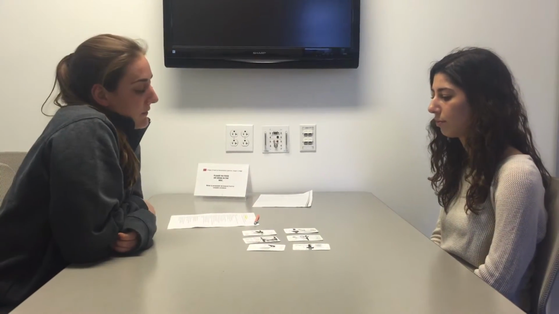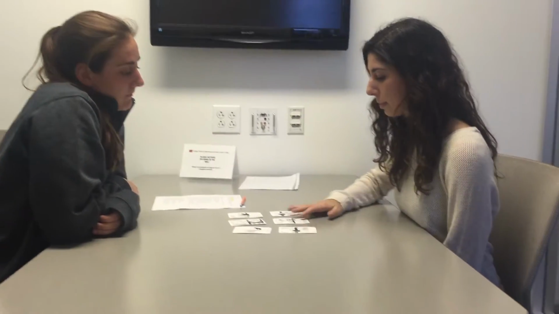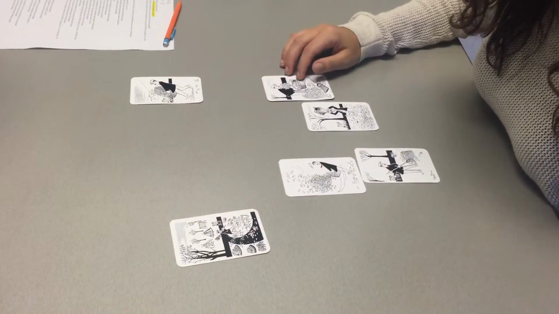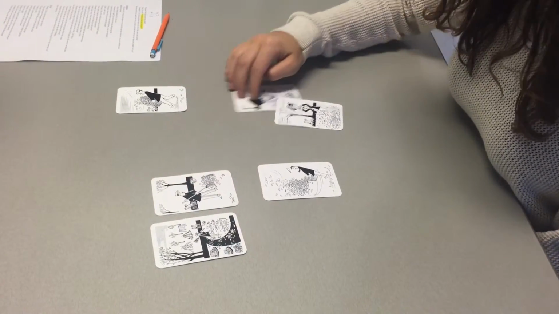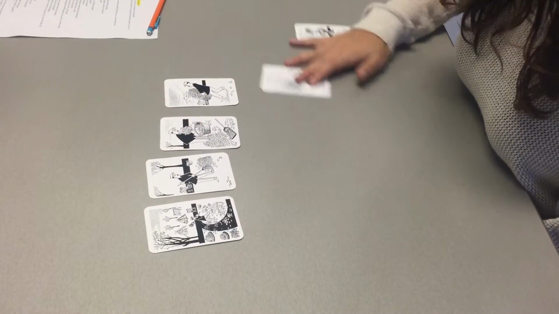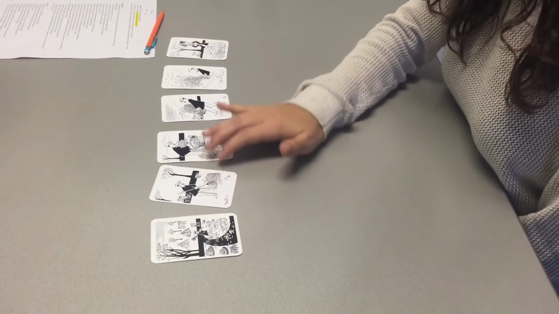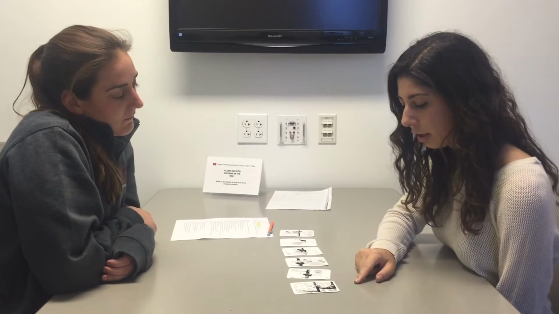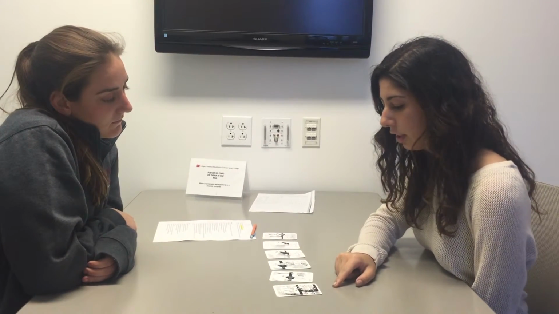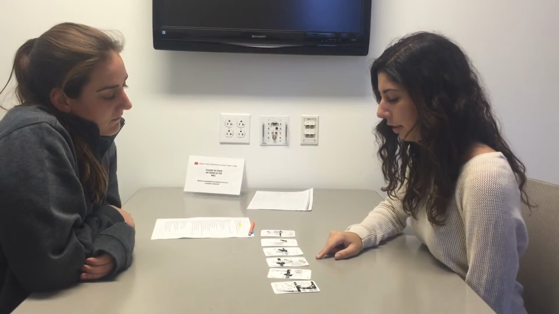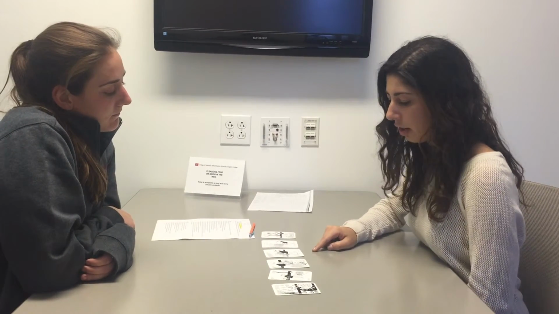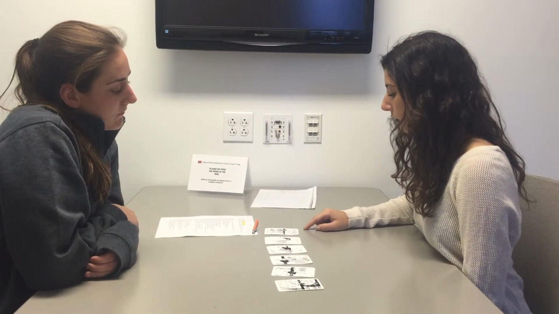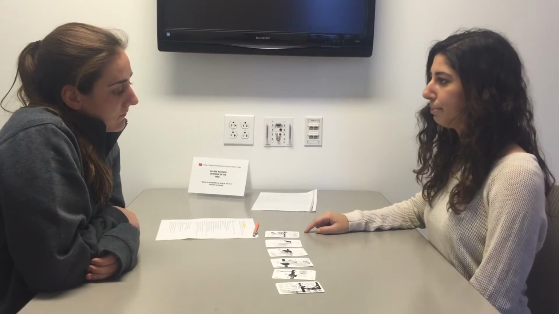Can you arrange these into a sequence for me? Okay, can you tell me the story? The man went to the park and there was a lot of leaves. He raked up the leaves and then he put the leaves into a basket and he walked away carrying the basket with the leaves in it, and the wind came and blew them all around, and then the leaves were all over the ground and he was mad. Great.